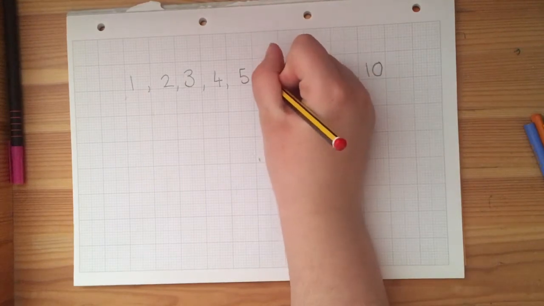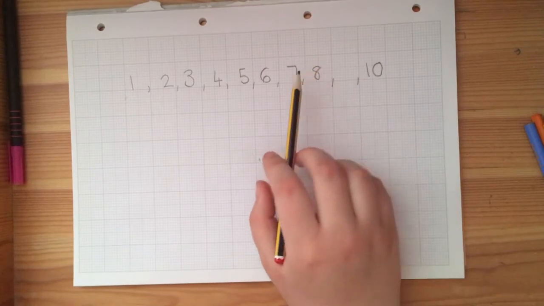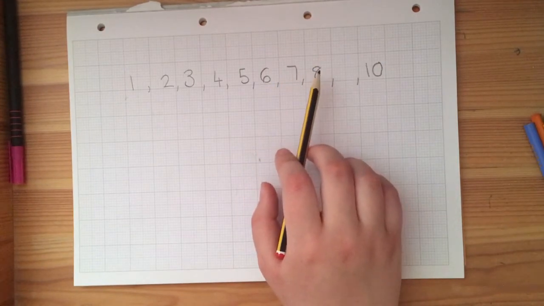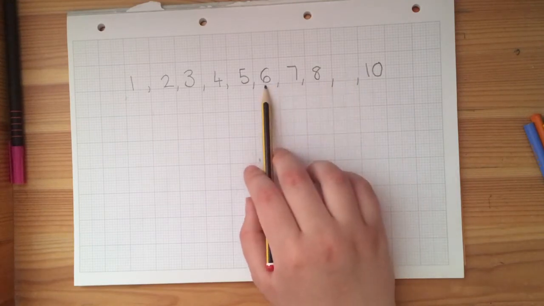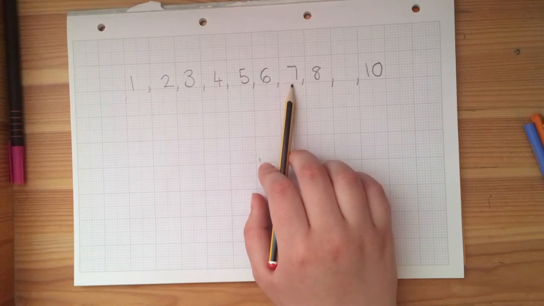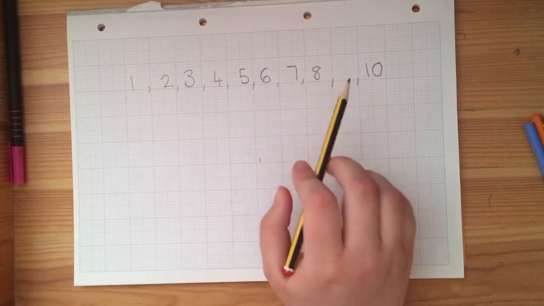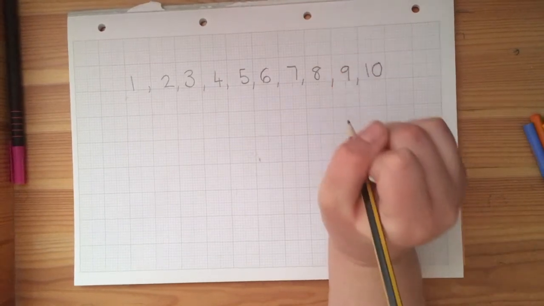The number 6. Now we need 6, 7, 8. What's missing here? Well, if your mum or dad have ever told you the joke, why was 6 afraid of 7? Because 7, 8, 9. Then you know that 9 comes there.